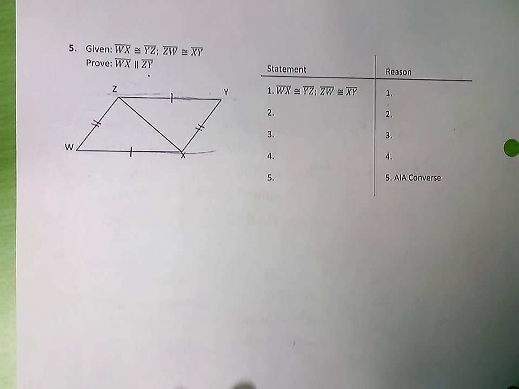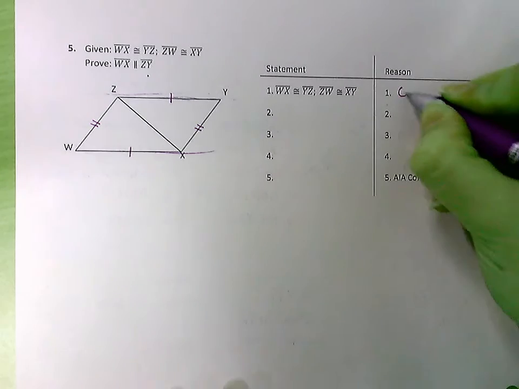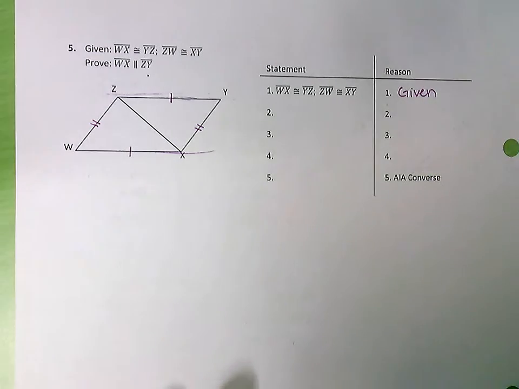So in order to do that, we will need to prove our triangles congruent. That way we can find two congruent angles that would make those lines parallel. Okay? So here's my given. In order to prove these two triangles congruent, what do I notice first here?